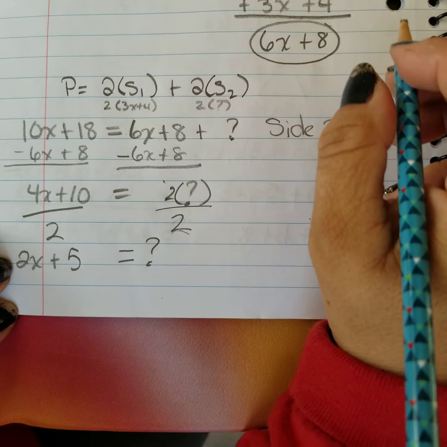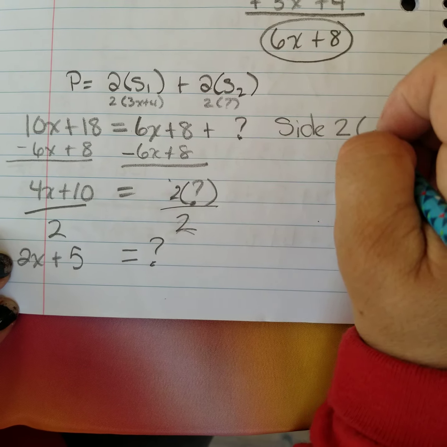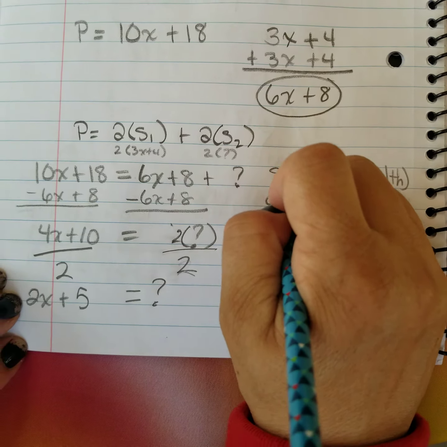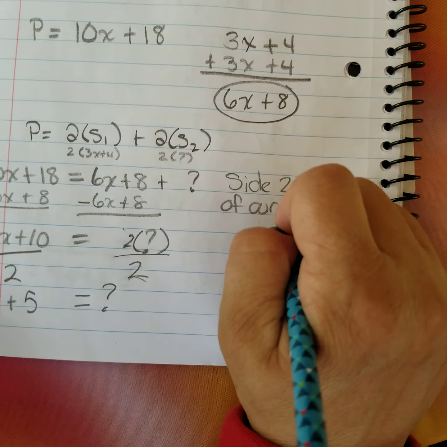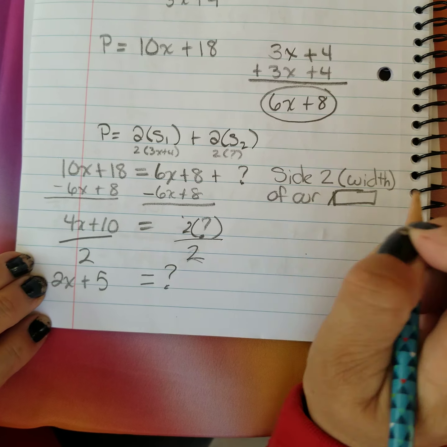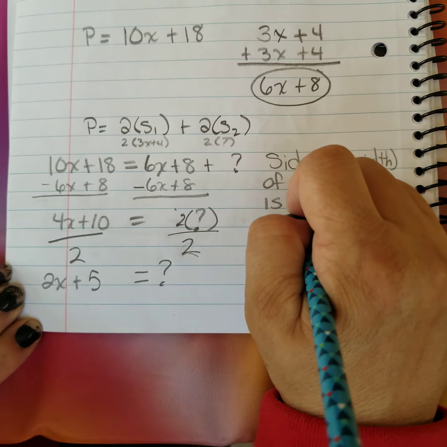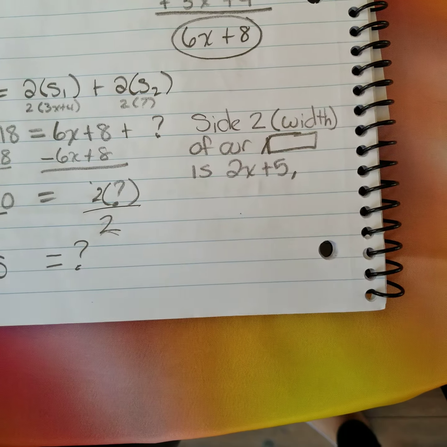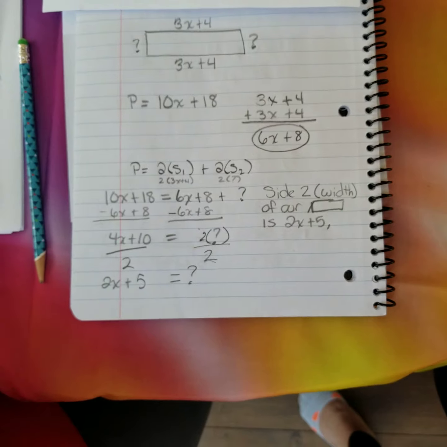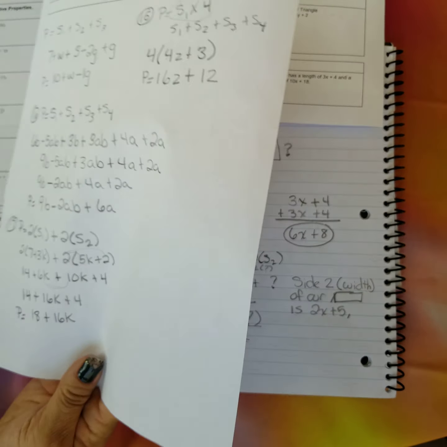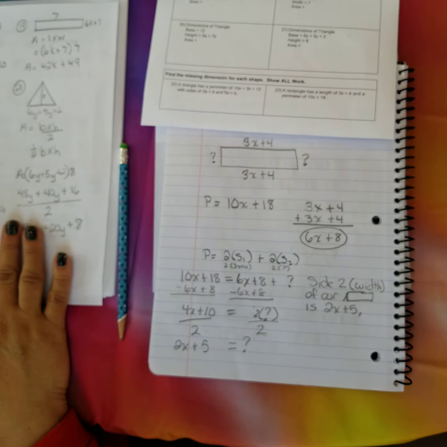The width of our rectangle is 2x plus 5. Done.